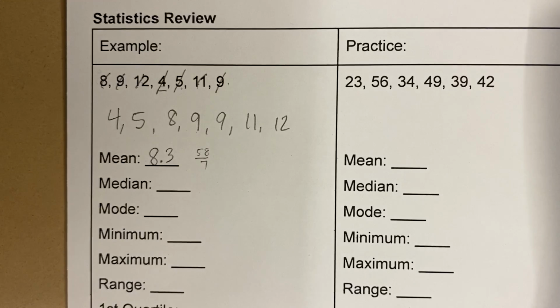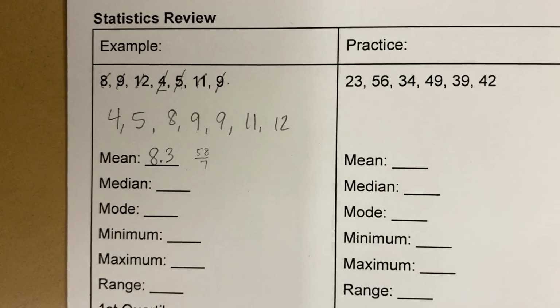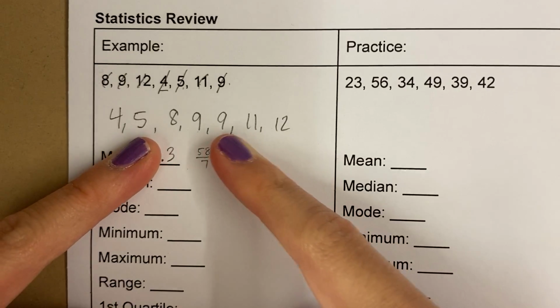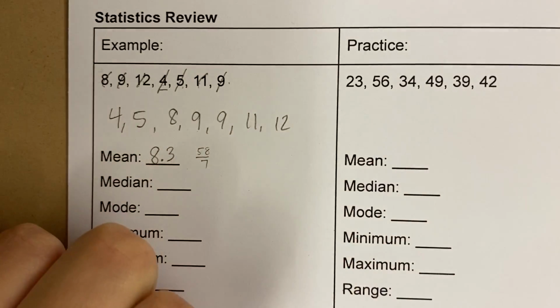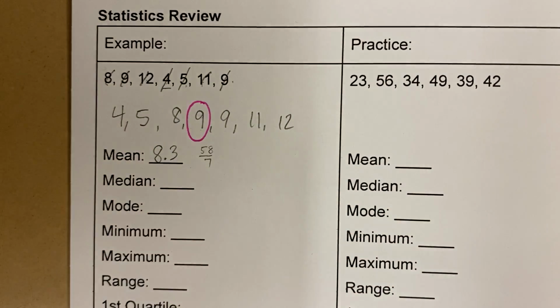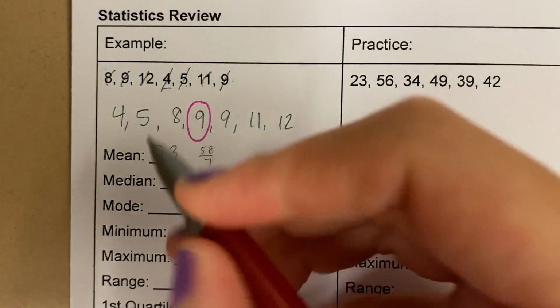Okay, median. With the median, this is visual. So I'm going to just start on either end. Okay, and then I'm going to move in 1, move in 1, move in 1, move in 1. Here's my center number. I'm going to circle it. Why am I circling it? Because this is a visual topic. So my median is 9.